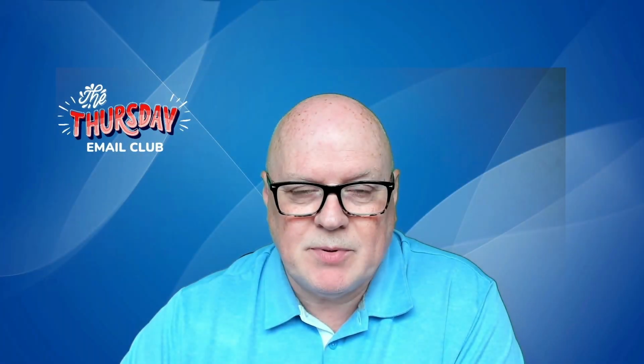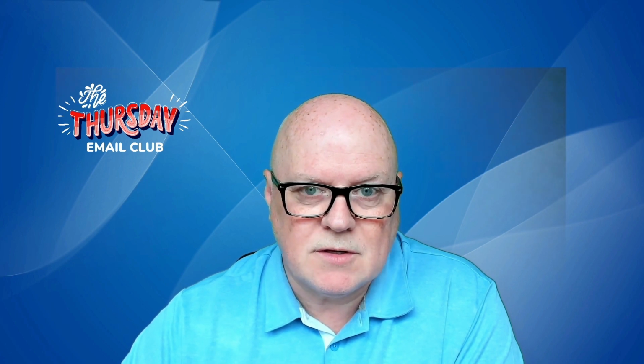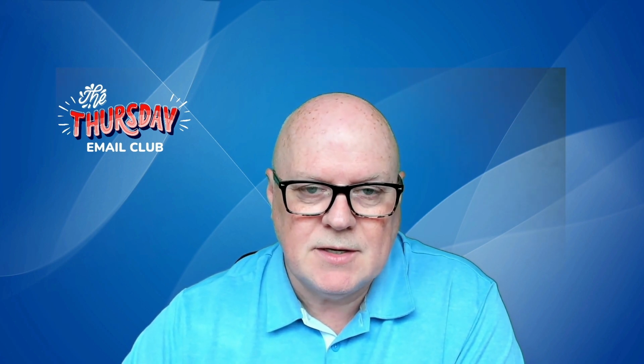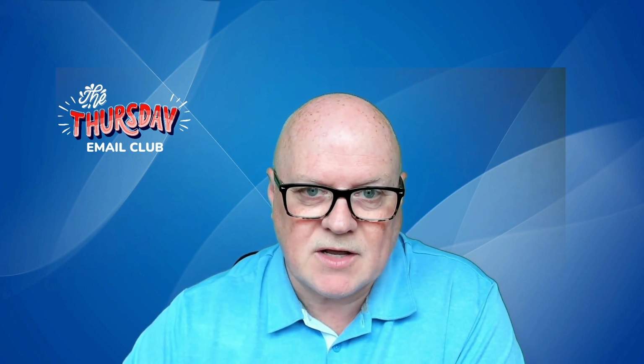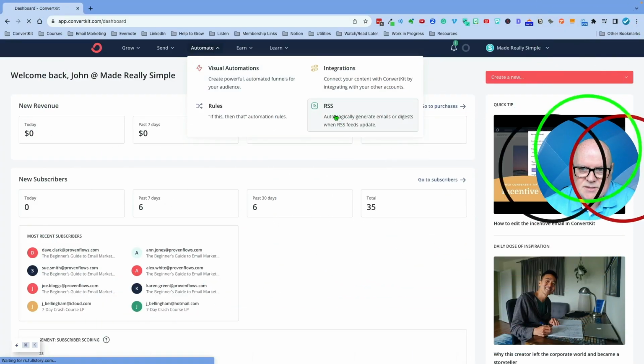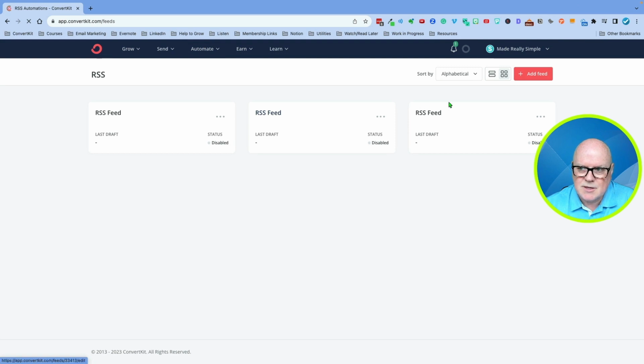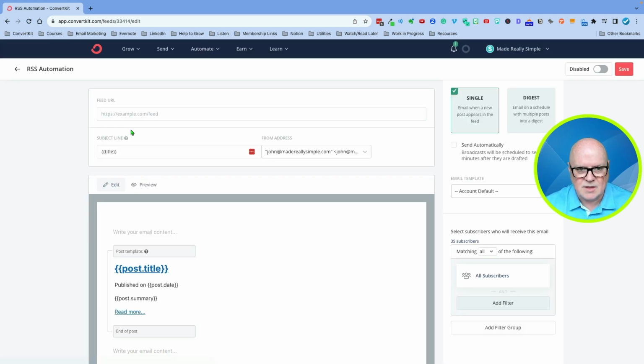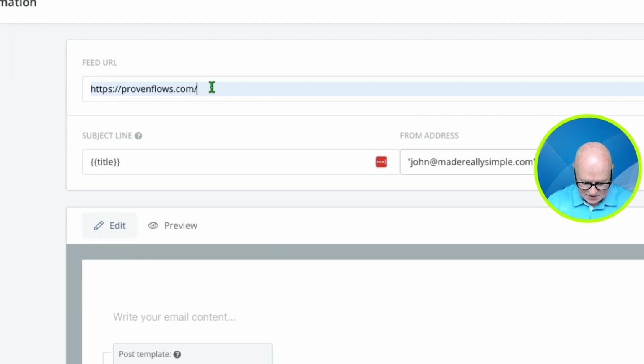If you happen to run a blog and you publish a blog post on your website, then this option inside ConvertKit might be of interest to you. So if you click on Automate and then go to RSS, I'll show you what it allows you to do. I'll click one here just as a demo. Now, it asks you for the feed, the URL for the feed. I have one in my live site, which this is the URL.